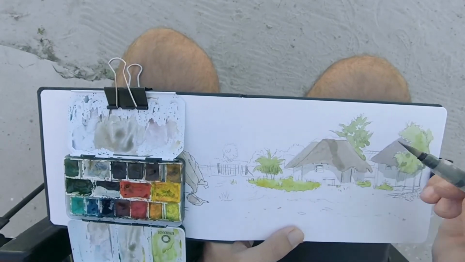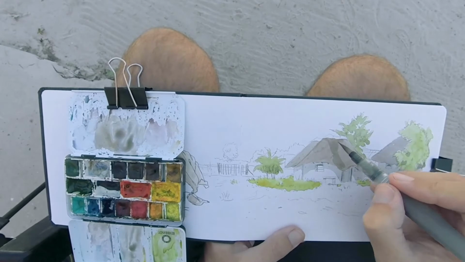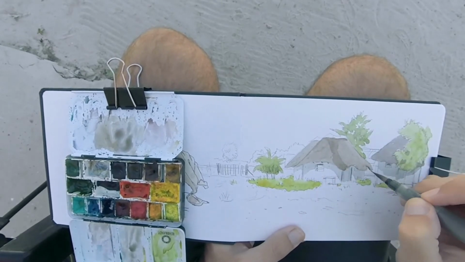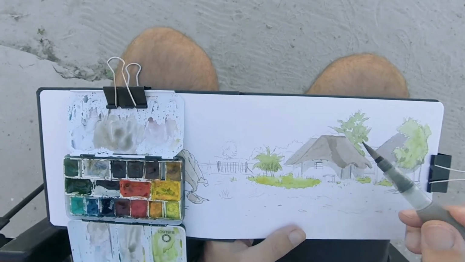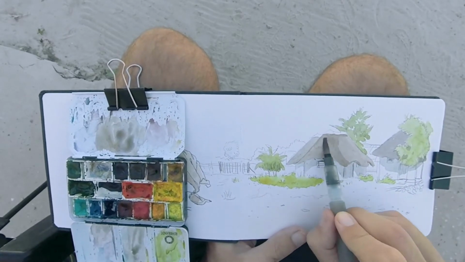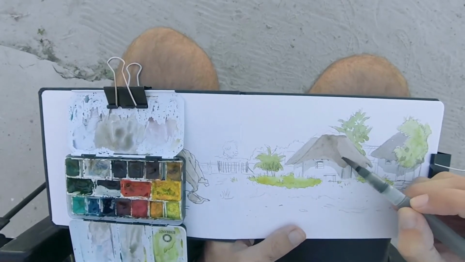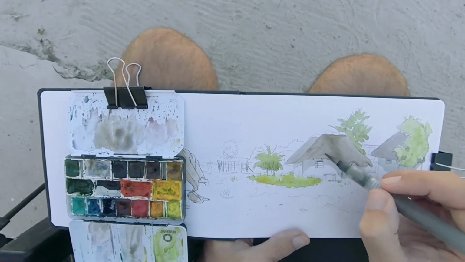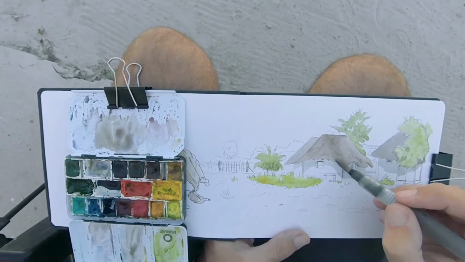In this part here, I thought I could do a bit of shadow over there, but then I didn't like it, so I went through and tried to dissolve that color a bit. I will later on add more information on this roof because it turned out a bit too soft.